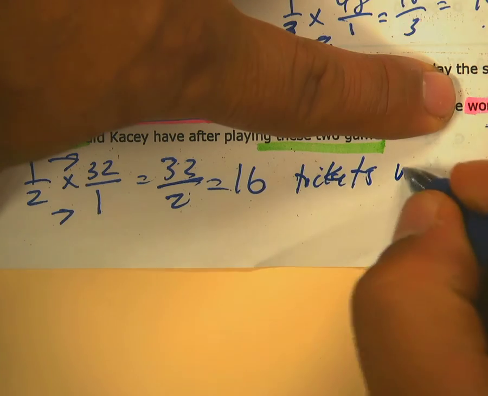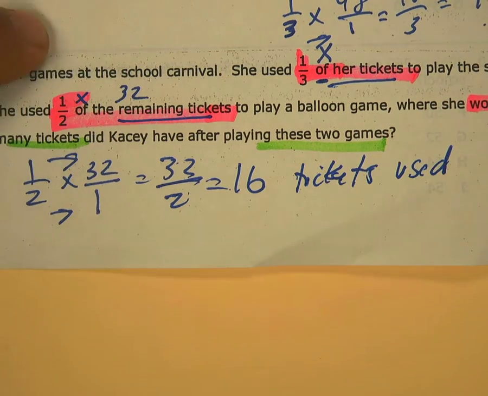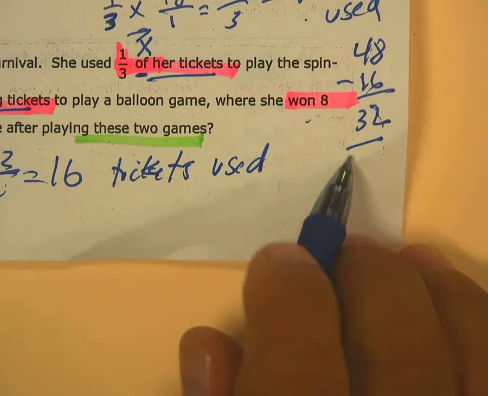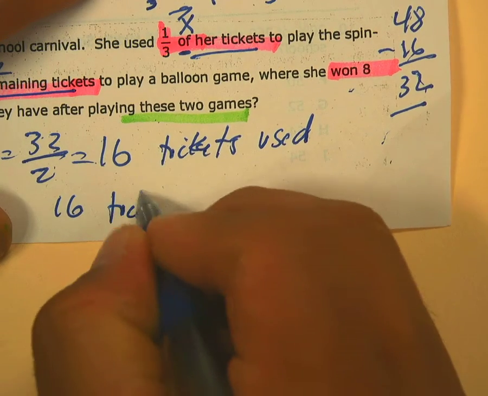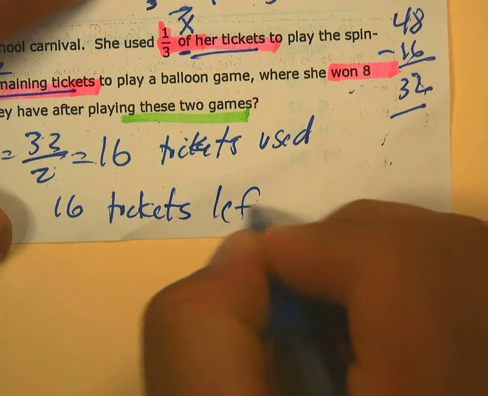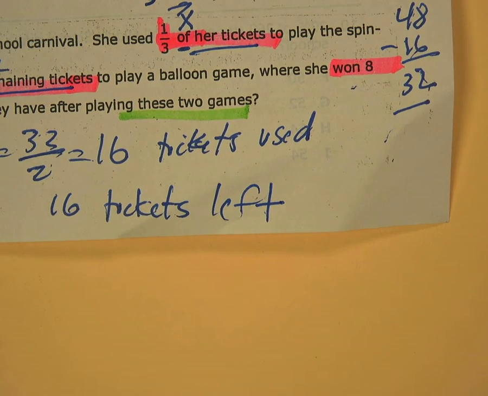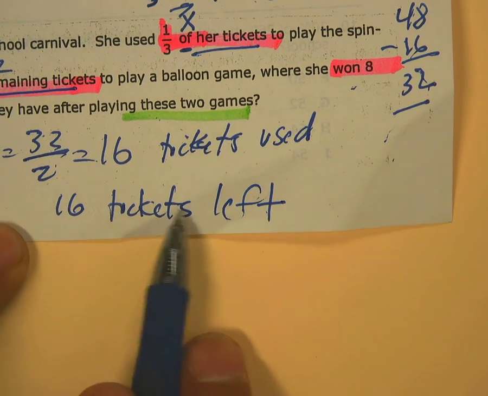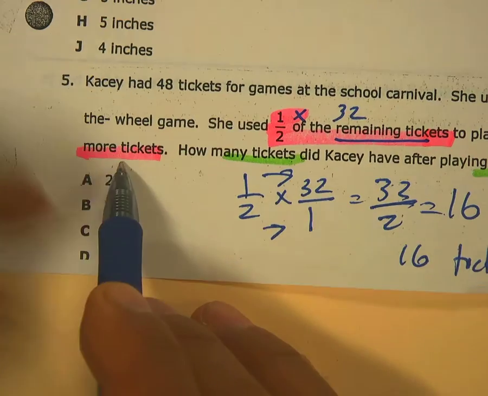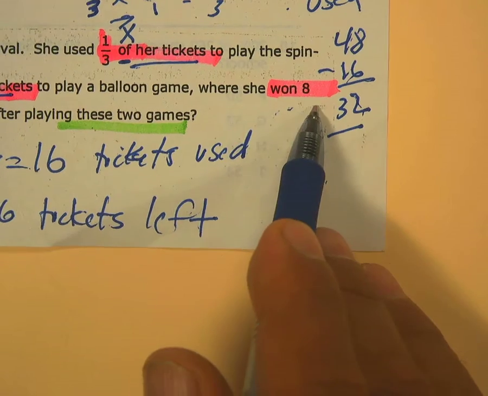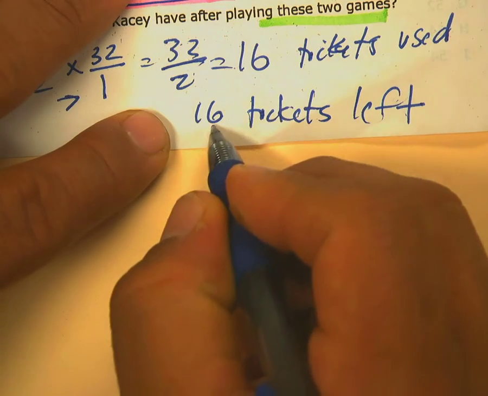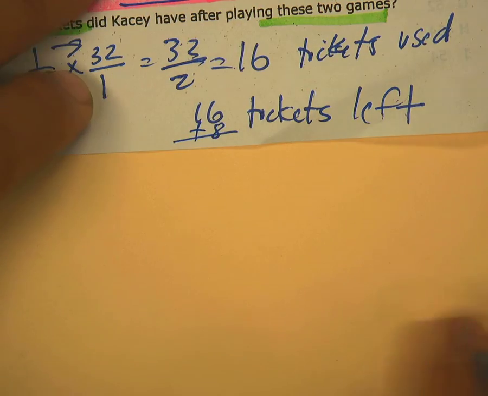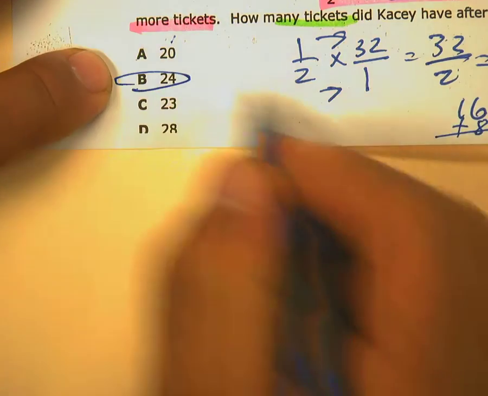Okay. And so now what do I have left? Well, I had 32 tickets. I used 16. That means I have 16 tickets left. Now that's not my answer because I played that last game and I happened to win. I won 8 more tickets. You see? It says there she won 8 more tickets. So this is how much I have left, but I won 8 more. And so then my final answer is adding those 2 together, which is 24 tickets.